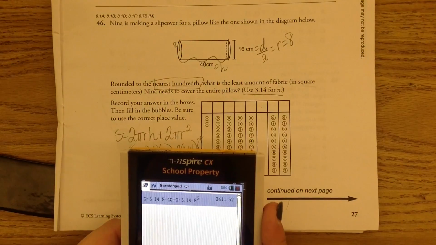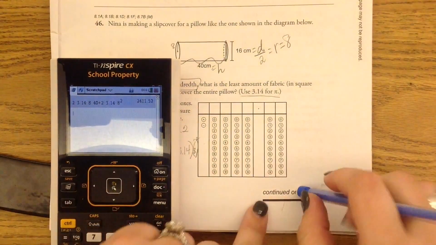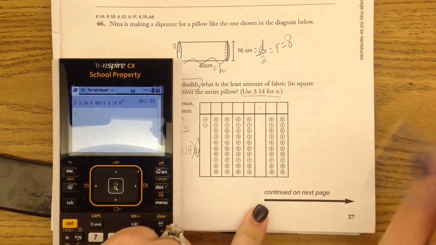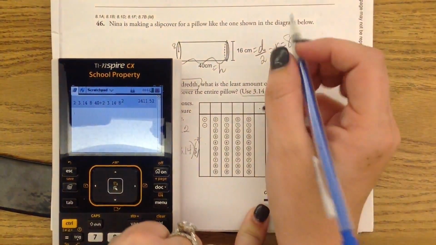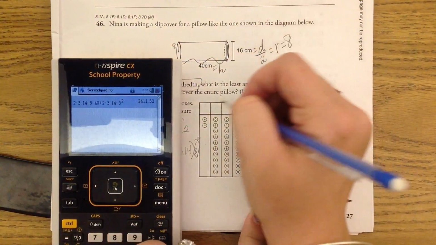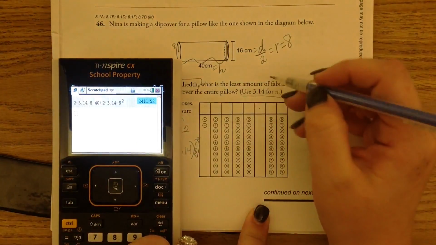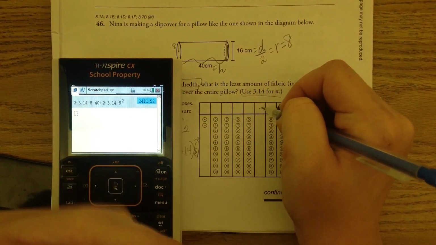My answer is 2,411 with 52 hundredths. Now, the important part is making sure that we bubble it in correctly so that we get full credit. Or actually, you only get full credit or no credit. So, we're going to start, make sure we use the correct place value.